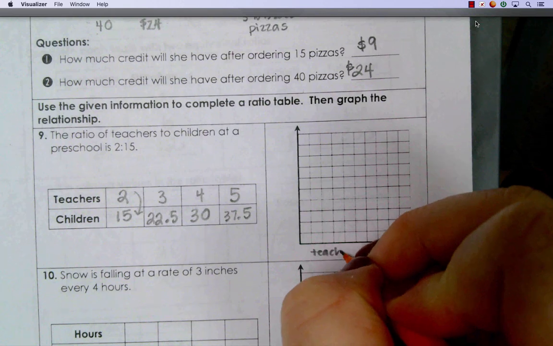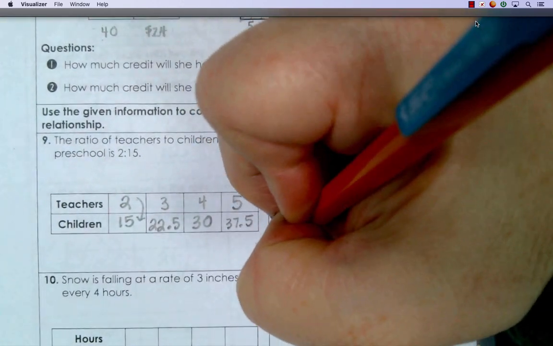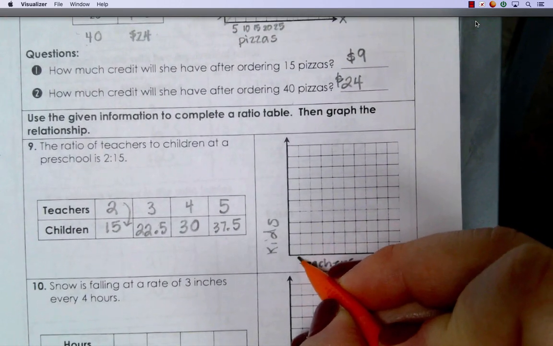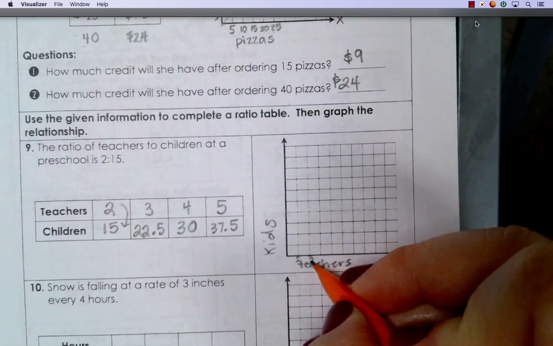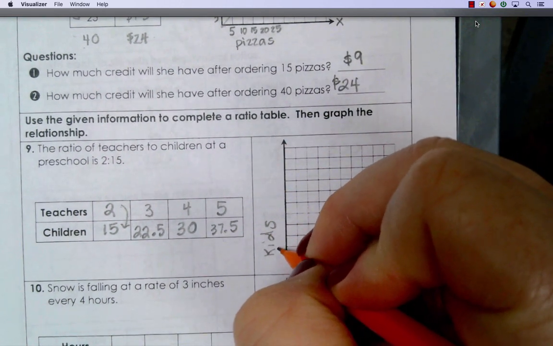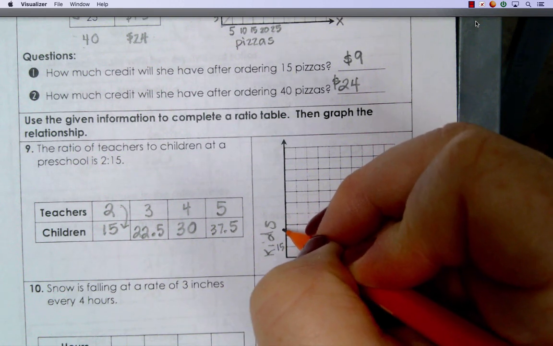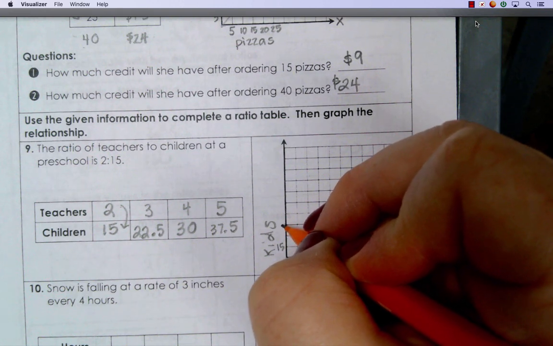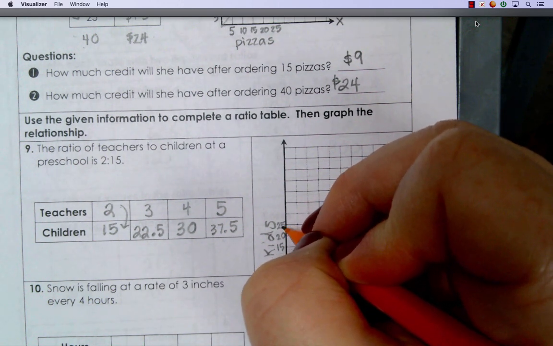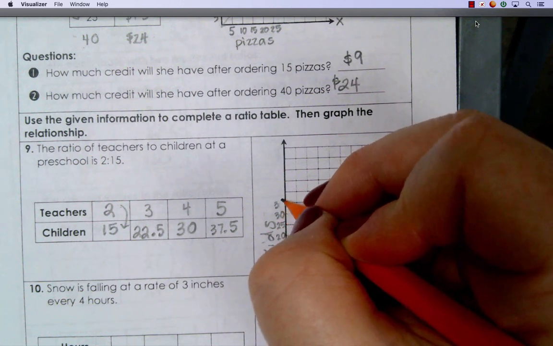And then you would go again. Teachers, kids. I'm going to just do like we did: 2, 3, 4, 5, and then kids: 15, we'll say 20, 25, 30, 35, 40.